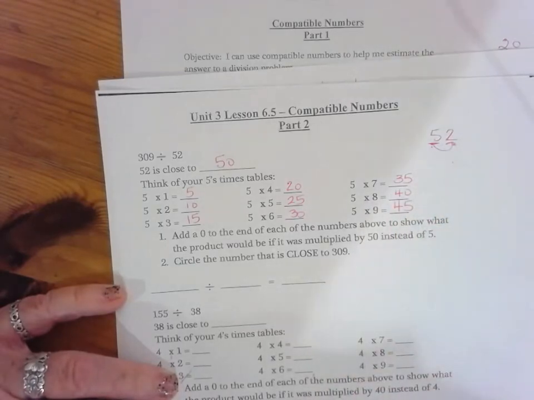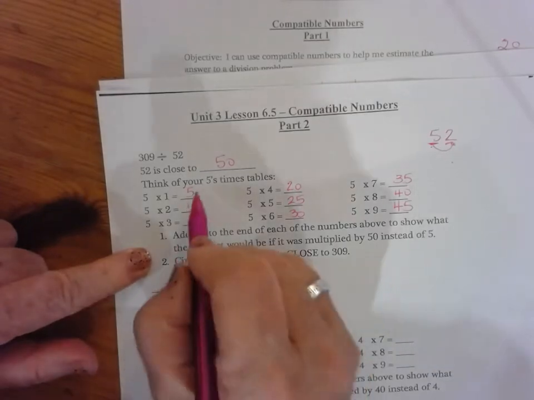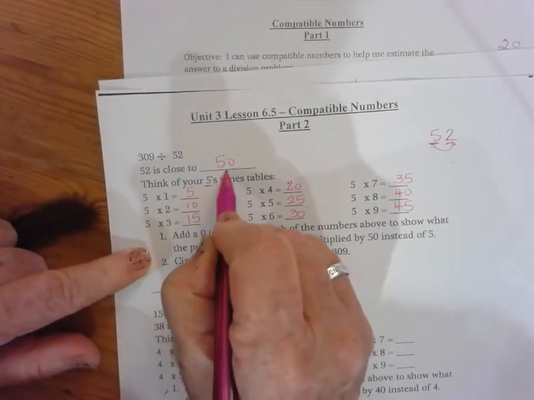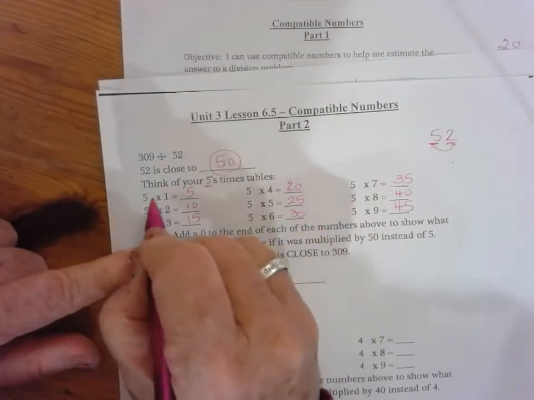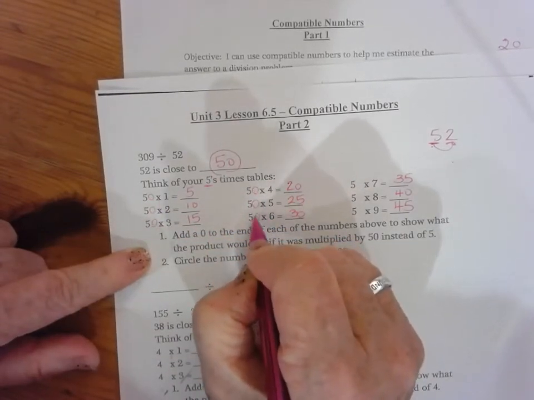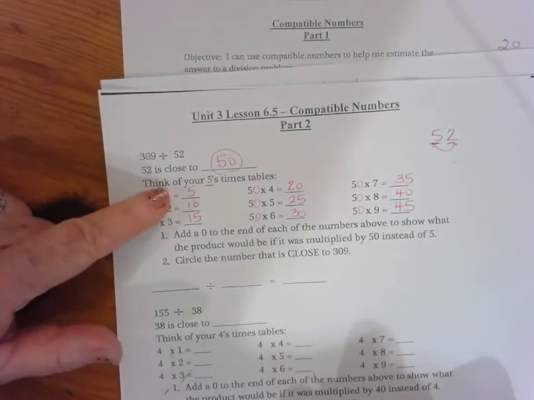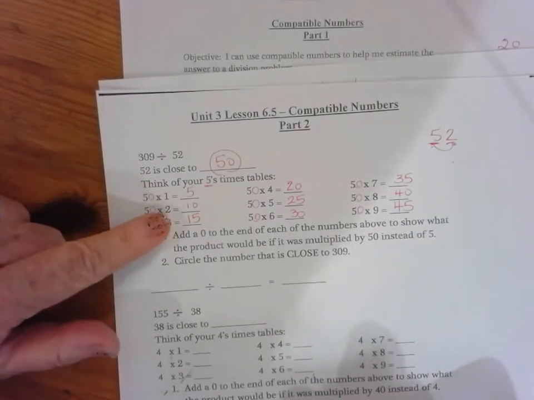Okay, that's what I have. Now, because I'm not multiplying by 5, I'm actually multiplying by 50, I'm going to add a 0. I'm not multiplying by 5, I'm multiplying by 50. So, each of these numbers is multiplied by 10.